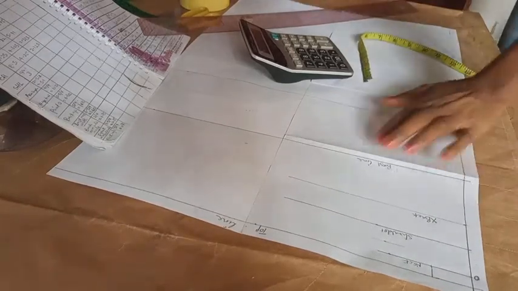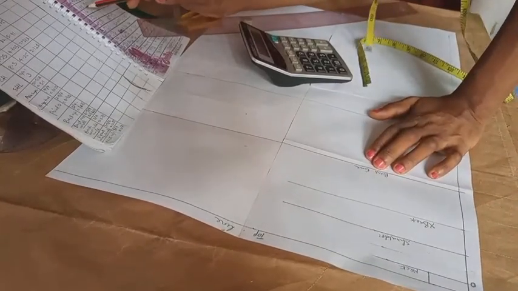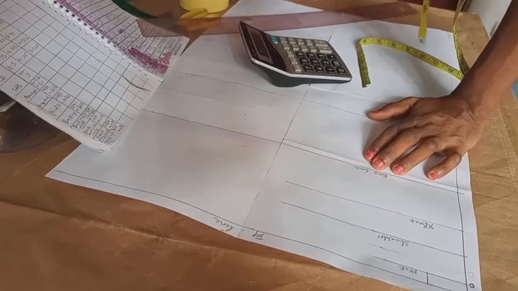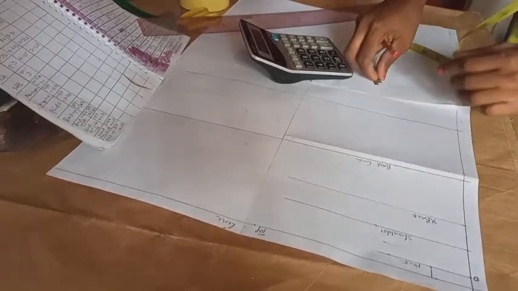So the back width I am using today is 18.5 cm. Half of it is 9.25.